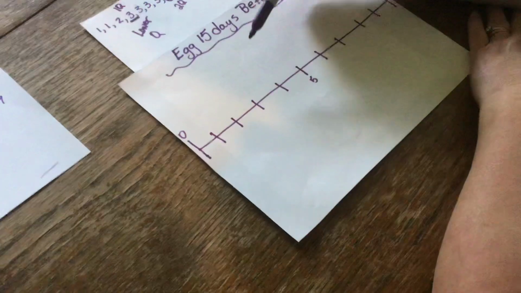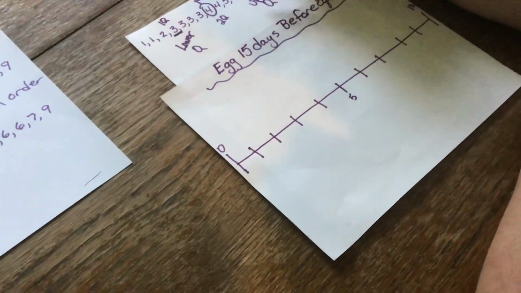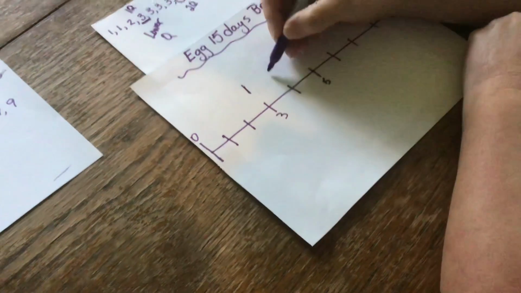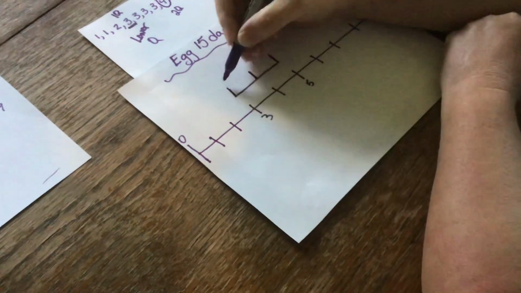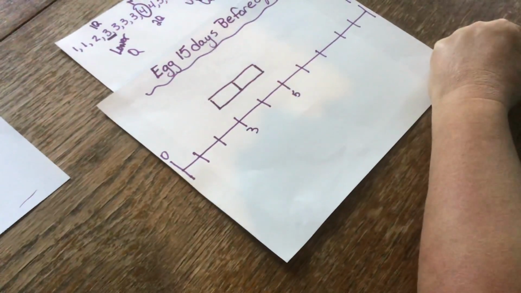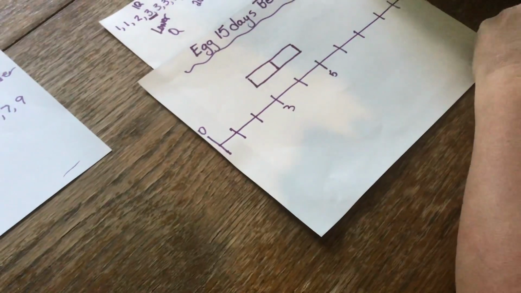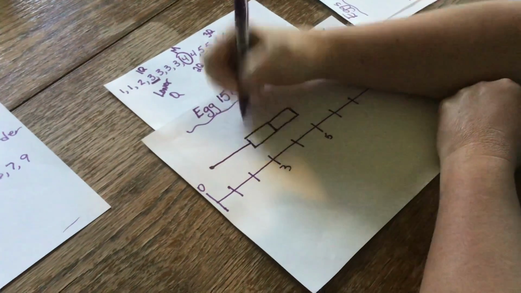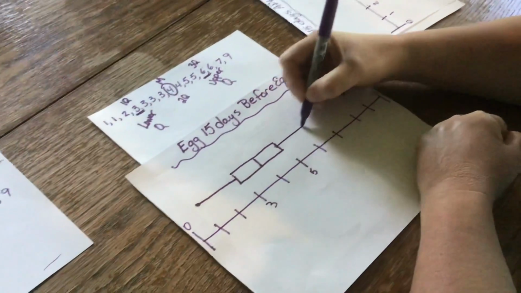I'm gonna make a little vertical line above my number line for each one of my quartiles at 3, 4, and 6. So 1, 2, 3, 1 at 4, 1 at 6. And I'll enclose these to make this the box of my box and whisker plot. Lower quartile, median, upper quartile. And then I'm going to send whiskers out to my minimum and my maximum. So I'll put a dot here at 1 for my minimum number and attach it with a whisker. And I'll put a dot out at 9 and attach it with a whisker.